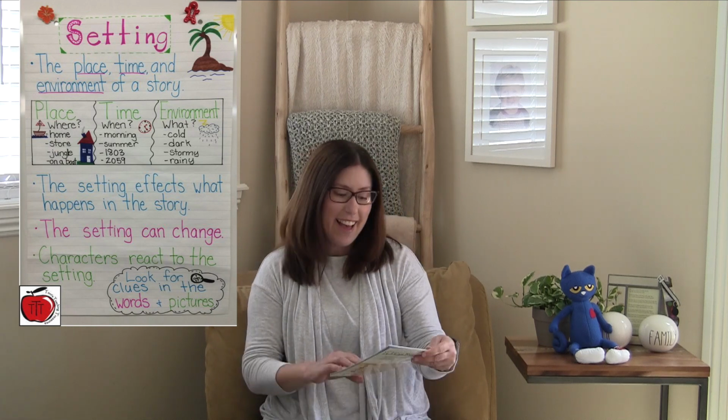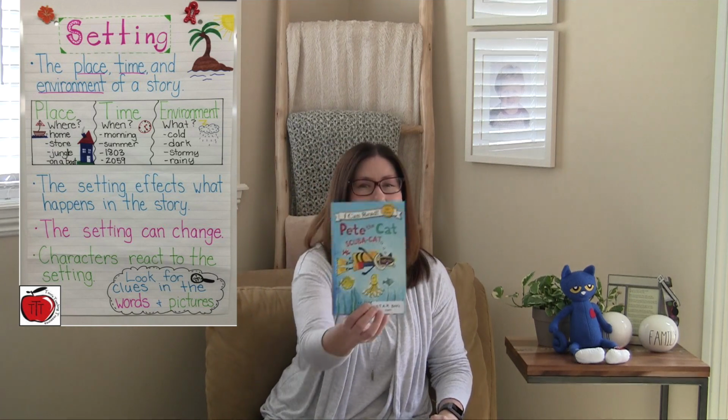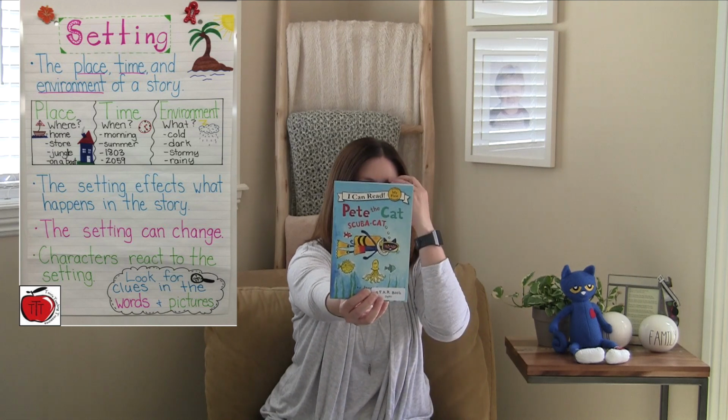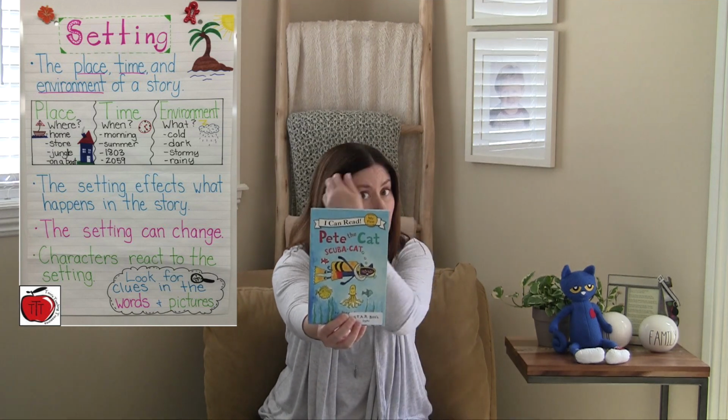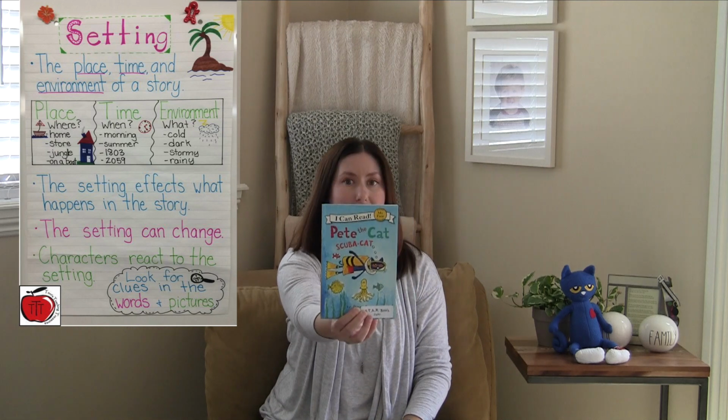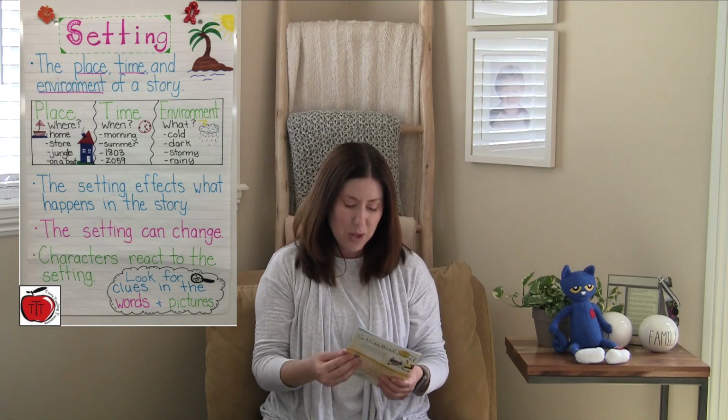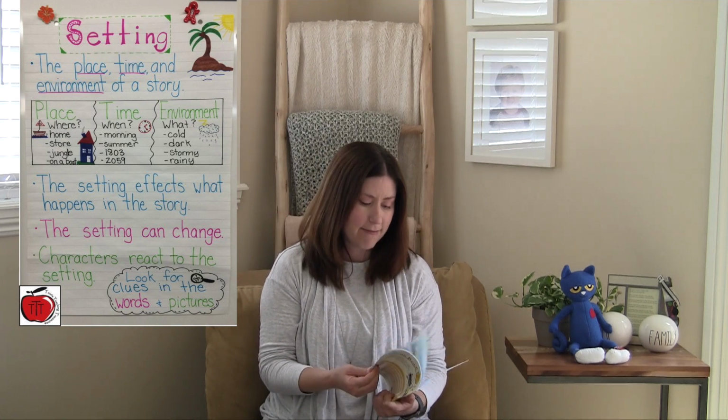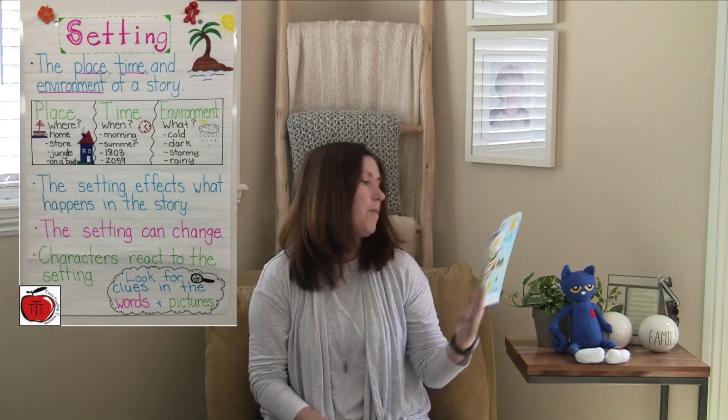Let's take a look at Pete the Cat, Scuba Cat, today. And I want you to think about, readers, where and when this story takes place and what you notice about, that's right, the setting. Pete the Cat, Scuba Cat, by James Dean.